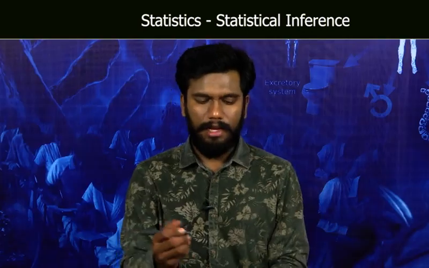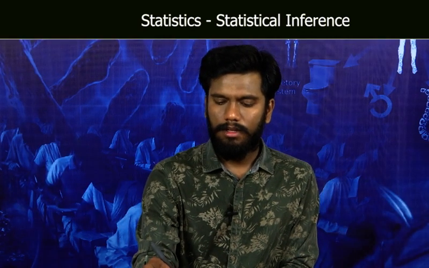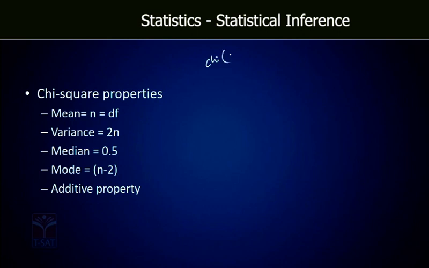Chi-square test. Generally we represent it with chi-square test. So first, before going to the chi-square test, the chi-square distribution is very important. Just remember the properties of the chi-square distribution. The mean of the chi-square is n, which is nothing but the degrees of freedom of the chi-square. The variance is 2n, the median is 0.5 n, that is exactly a middle value, and the mode is n minus 2, that is degrees of freedom minus 2, and the additive property.